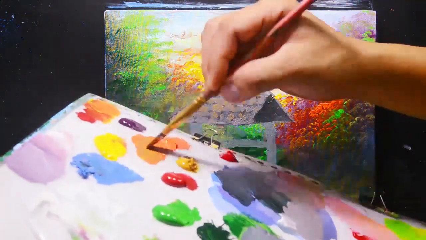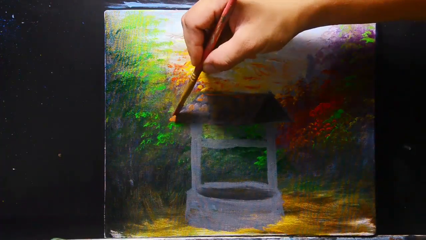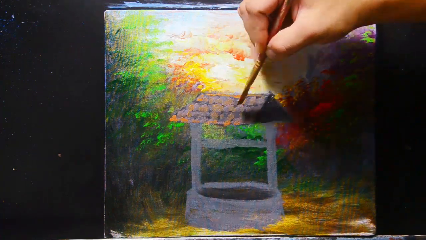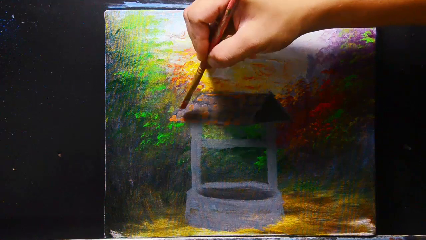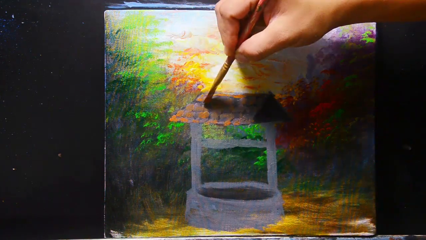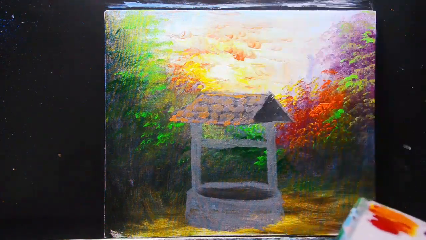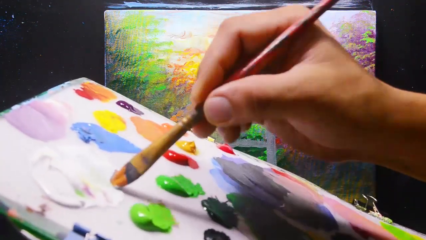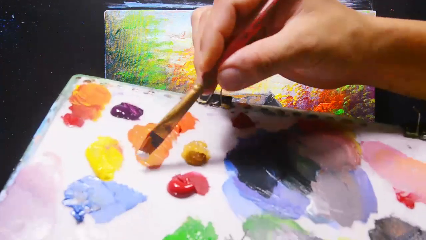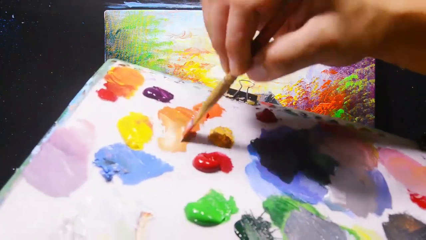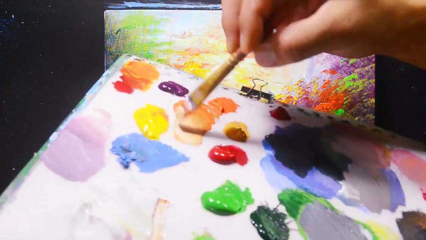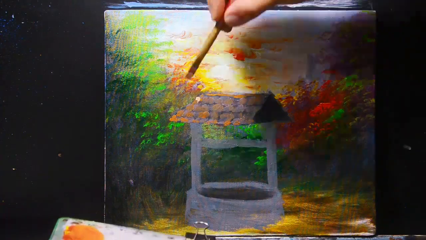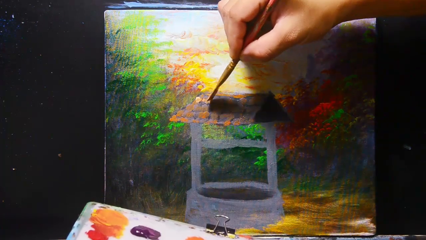I'm not going to paint everything here with this color, so that it will create a very nice color of the roof of this well here. Just looking good in that area. And then after that, I'm going to add the titanium white to this color that I mixed earlier. Just paint here, just selecting the area, a little bit highlight for this roof.